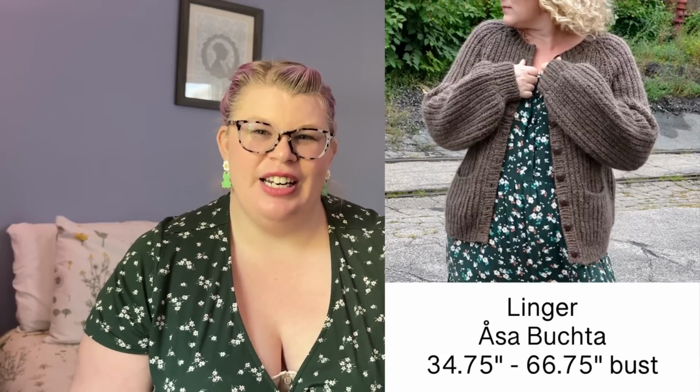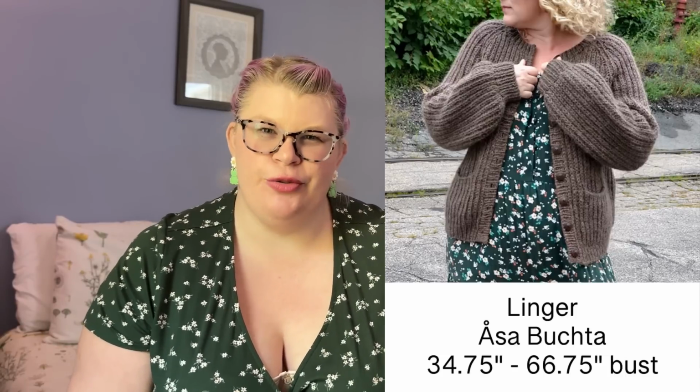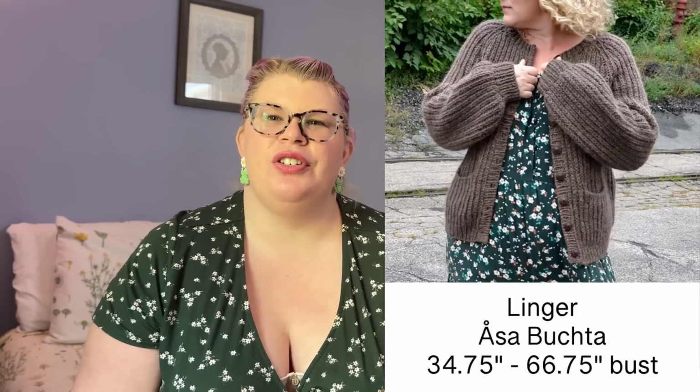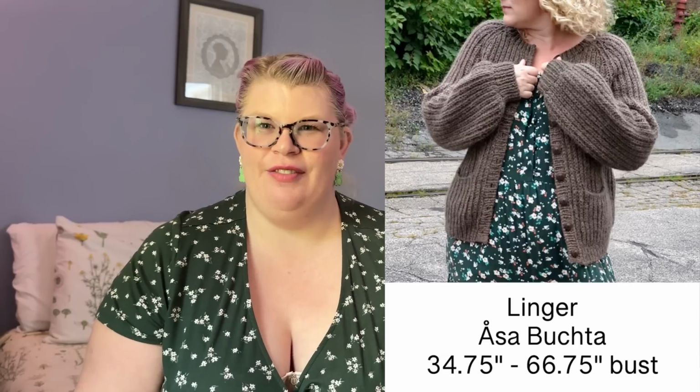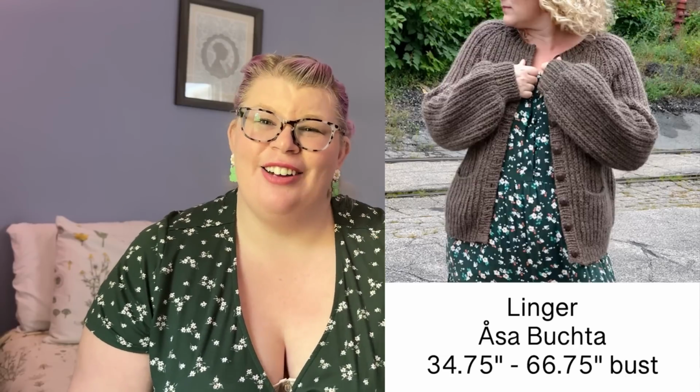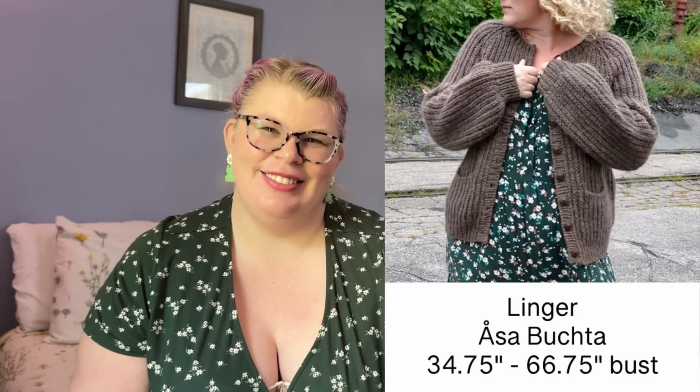I especially love it in this gorgeous, like, woodsy mushroom brown. It just looks so classic, like it would fit in with anything you have in your wardrobe. And I definitely want to make this someday. Now, let's check out some vest patterns.